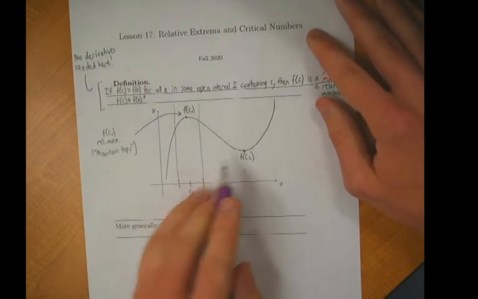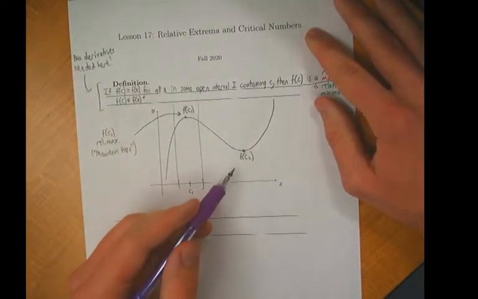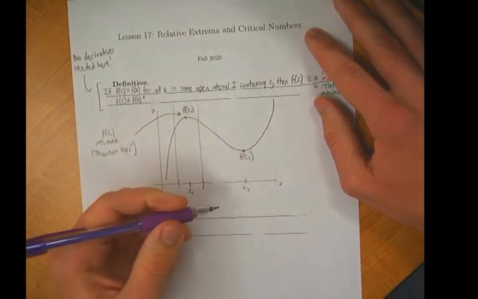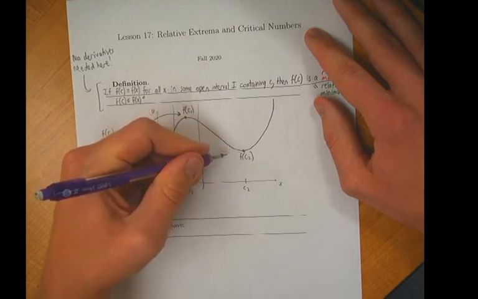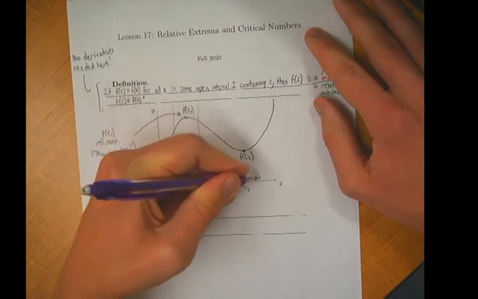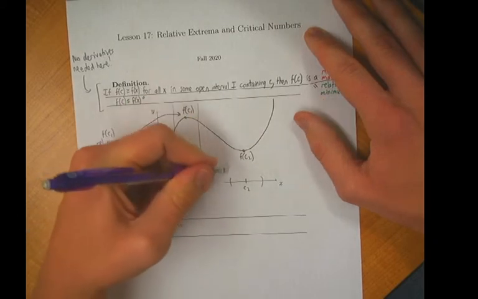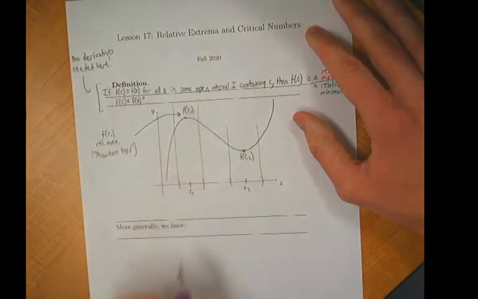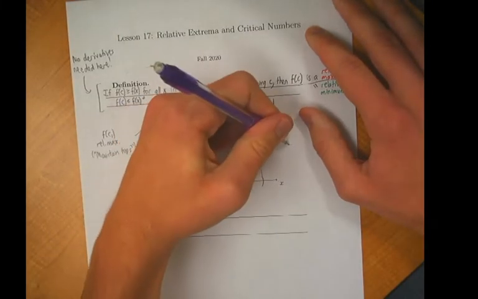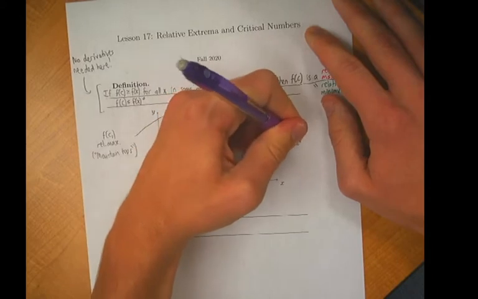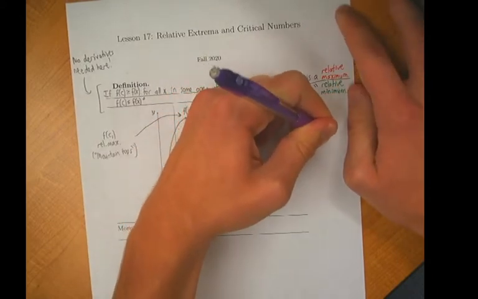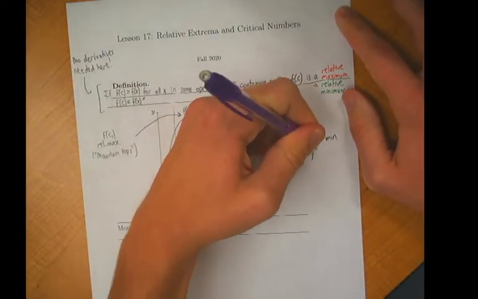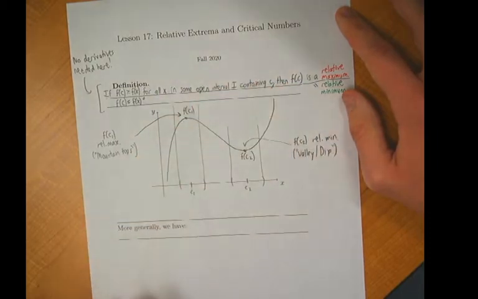In a similar fashion, f of c2 is clearly not the lowest point on the graph, but it is the lowest point for some interval around that point. If we restrict to some interval around c2, it is definitely that lowest value. So in this case, f of c2 is a relative minimum. Valley, dip.